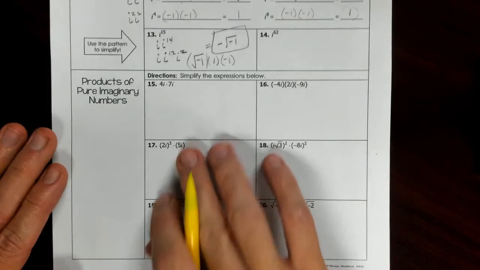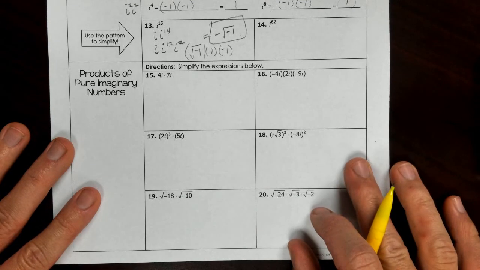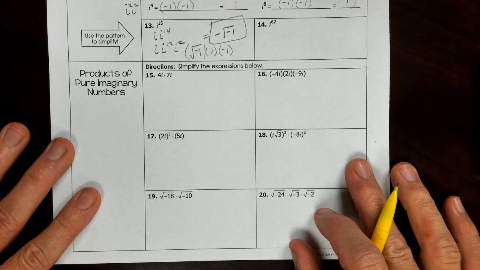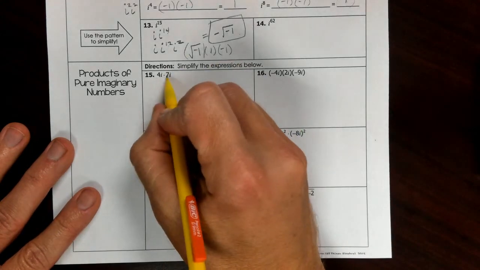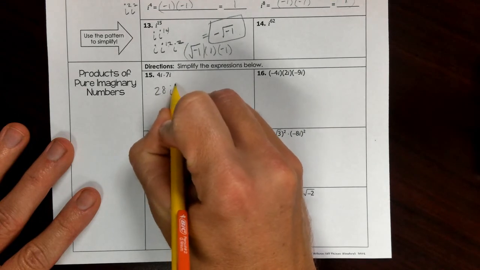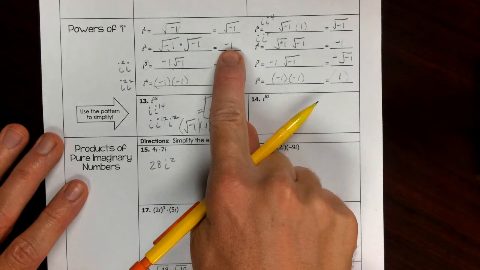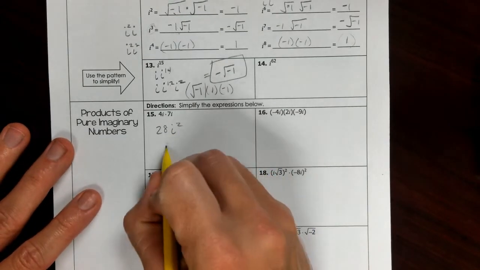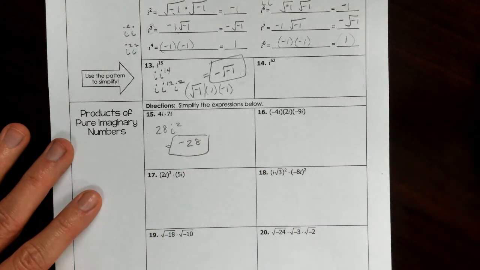All right, let's look at products of imaginary numbers. All we're doing is we're going to multiply the numbers, and then we're going to multiply the i's. So 4 times 7 is going to give me 28 i squared. Okay, well, what is i squared? We know that i squared is negative 1. So this is going to be equal to negative 28, or negative 1 times 28.